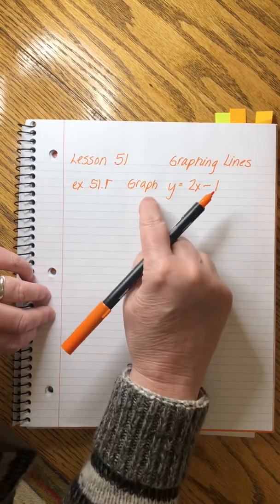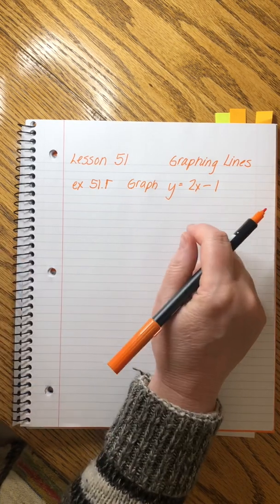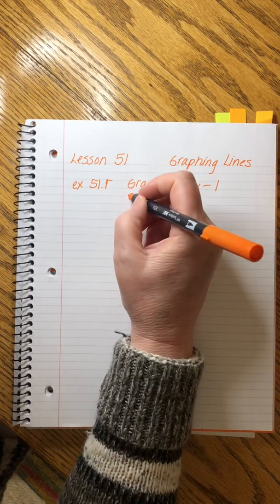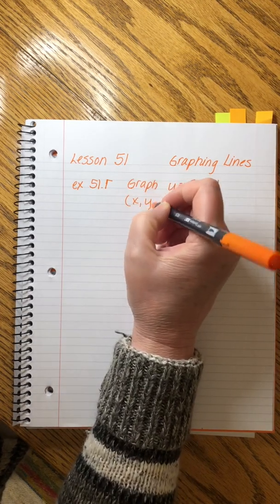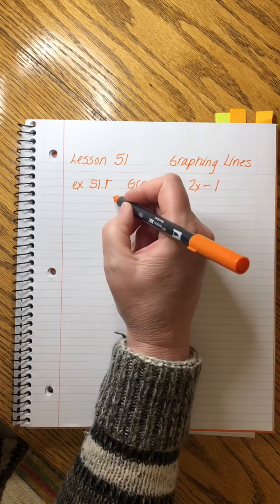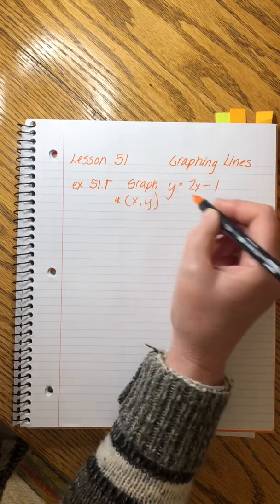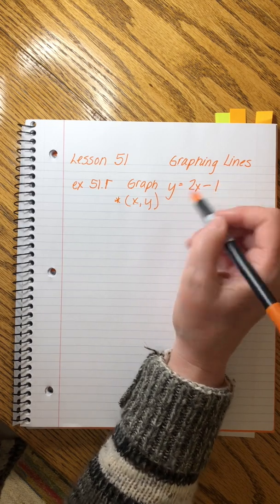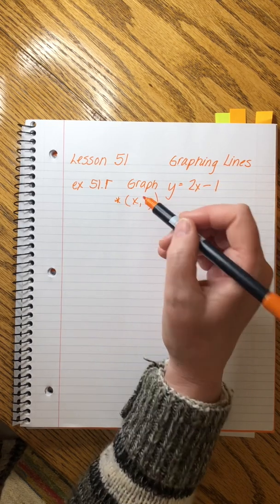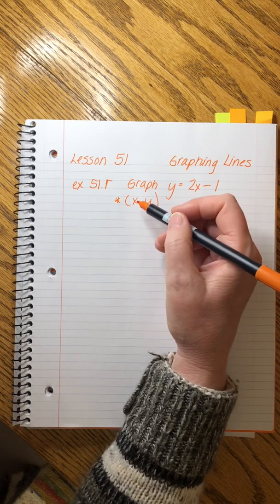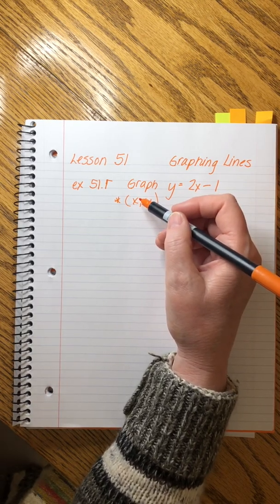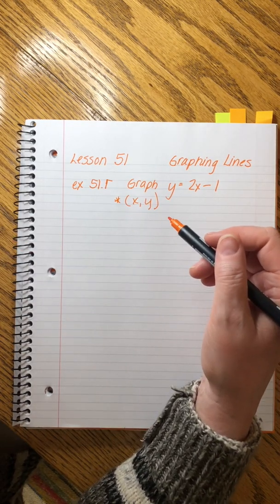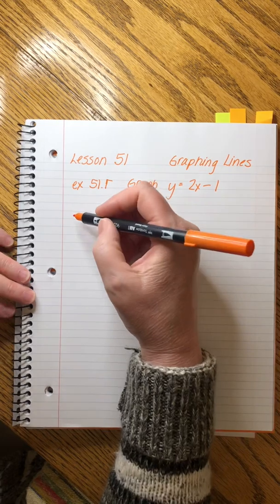Okay, we're supposed to graph this. How in the heck are we going to graph that? We know how to graph ordered pairs, right? If things are written like this, we know how to graph that. That's easy, right? But we don't know how to graph this. So what we're going to do is use this to create some ordered pairs, because we know how to graph them. And later we're going to take a shortcut that will eliminate a lot of this drama that I'm going to teach you how to do right now. But for now, this is the easiest way to understand how we do it.